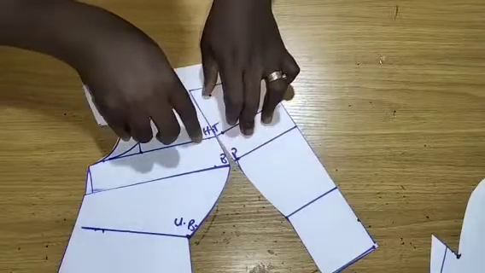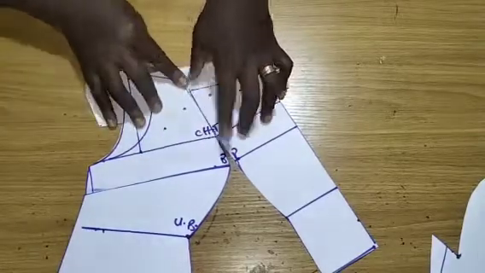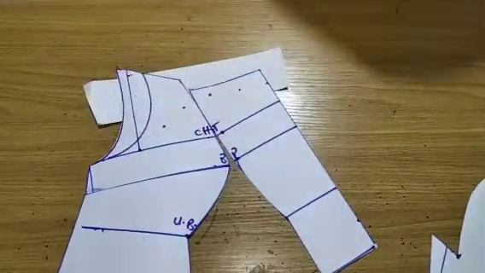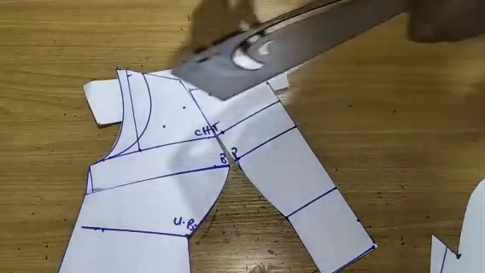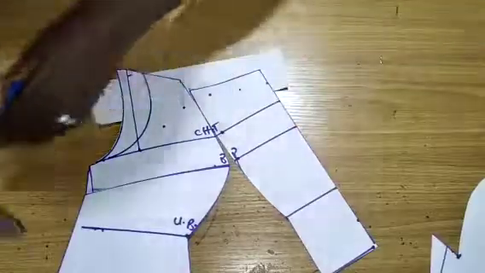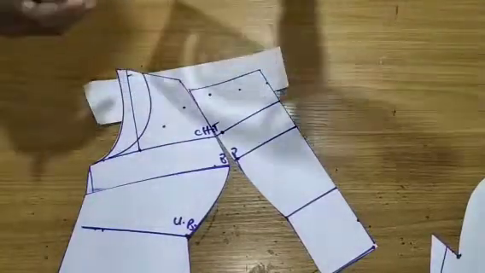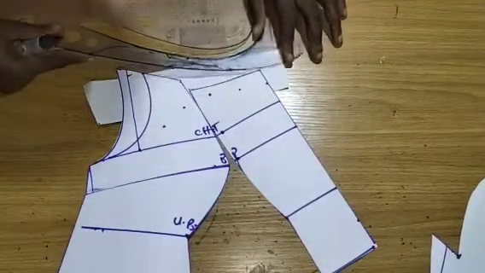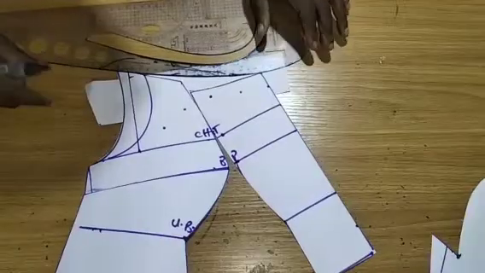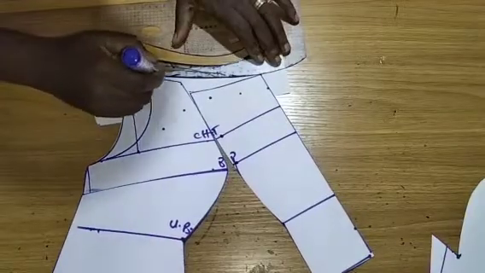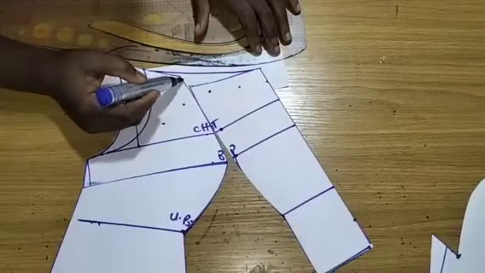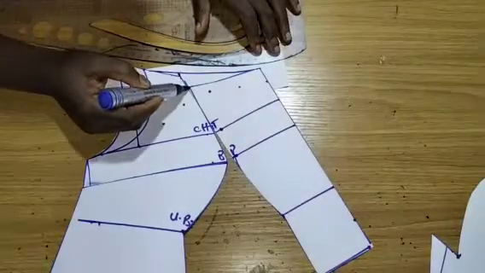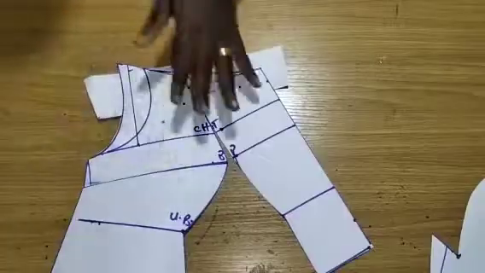Once I've matched it on the chest line this way, I'll now come back with my pattern ruler this way. I'll come in this way with the pattern ruler and do what? Reconnect. By the time you have reconnected, this one goes to this point.